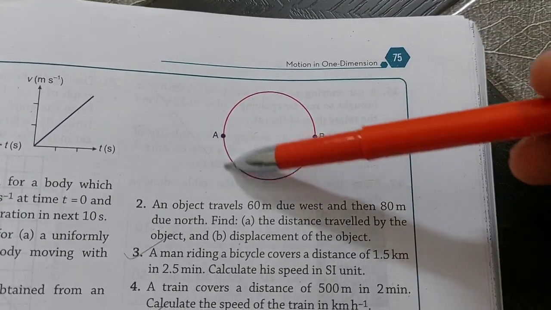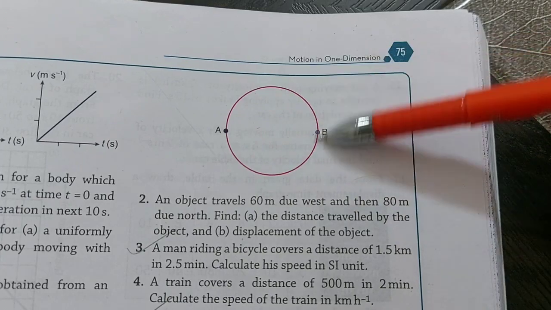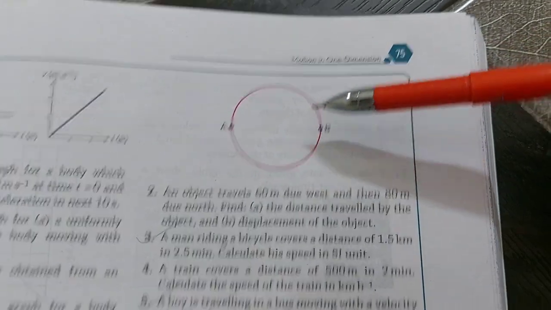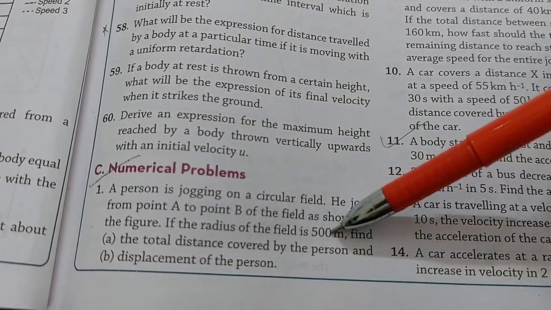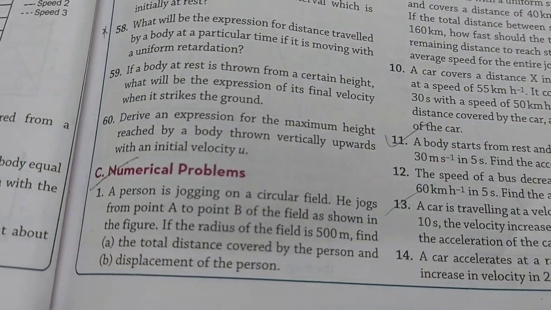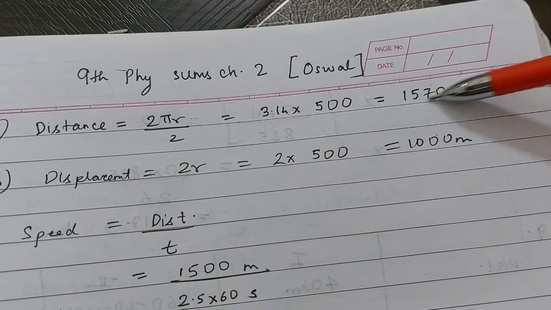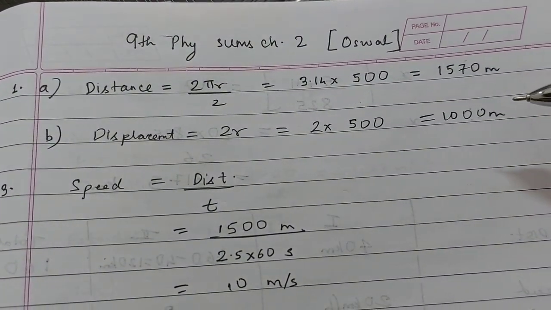He's not coming back to the original position, because in that case, displacement would have been 0 and distance would have been the circumference, which is 2 pi r. But it's a semicircle. So they have asked for the distance and the displacement, and the radius is given. Well, distance is half of the circumference, which is pi r. Substitute the values and you get the answer. Displacement from A to B is the diameter, which is twice the radius. So that comes out to be 1000 meters.